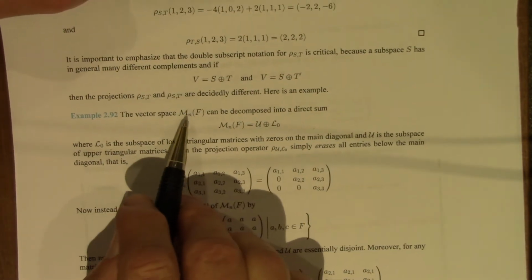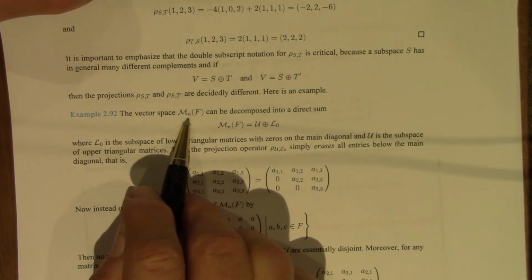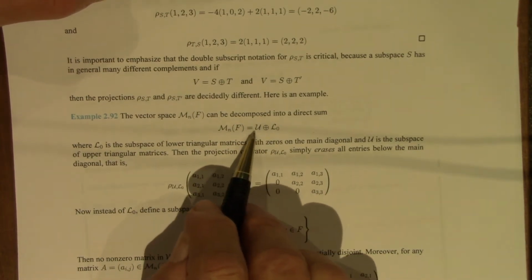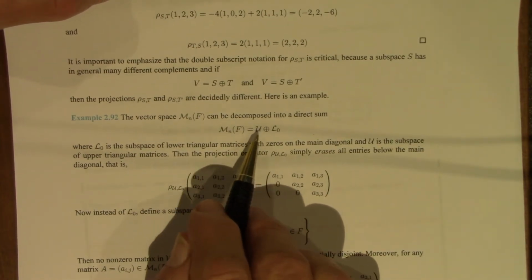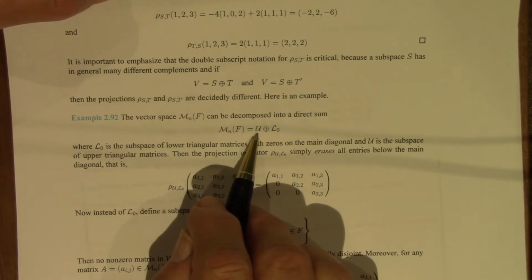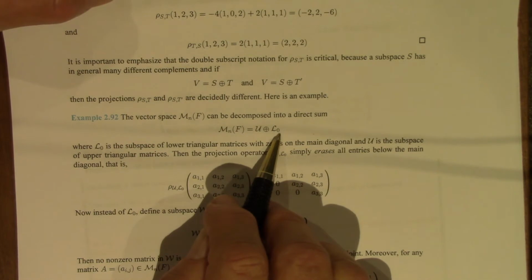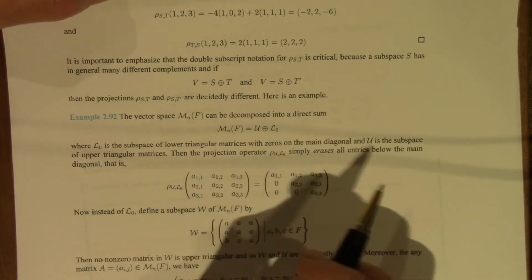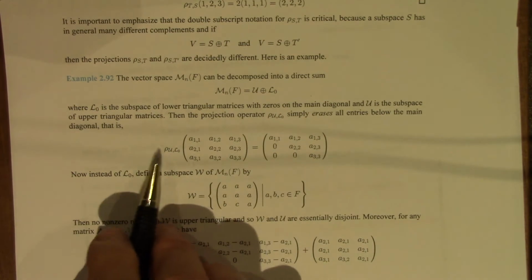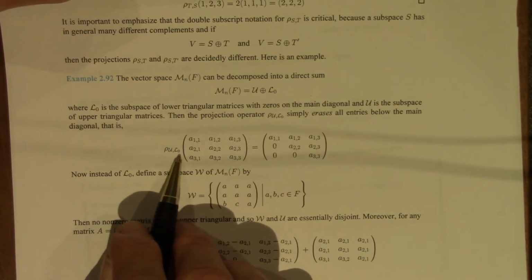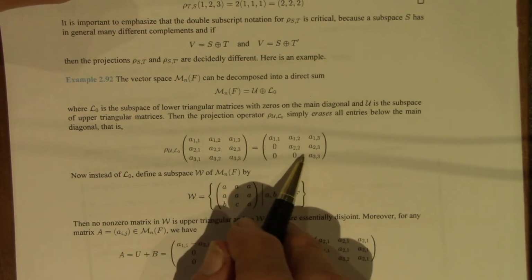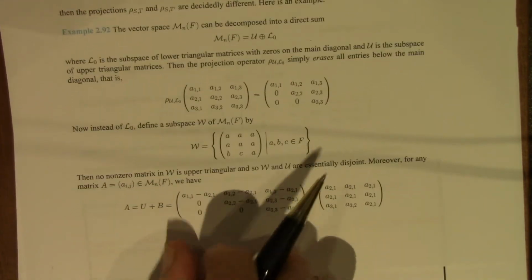Consider this example. Take the matrix space of all n by n matrices over F. This can be written as a direct sum of the upper triangular matrices U and the strictly lower triangular matrices. So these are the lower triangular matrices with zeros on the main diagonal. The projection rho U,L naught just erases everything below the main diagonal.